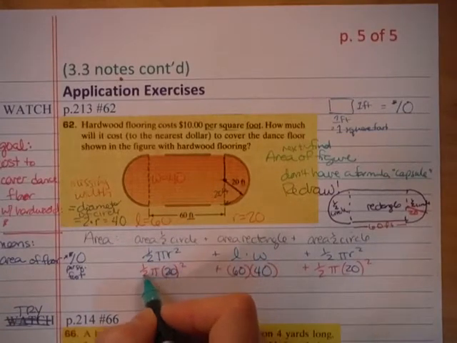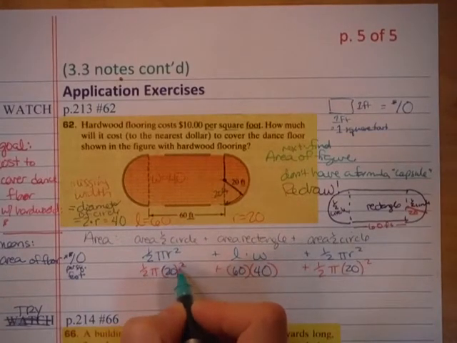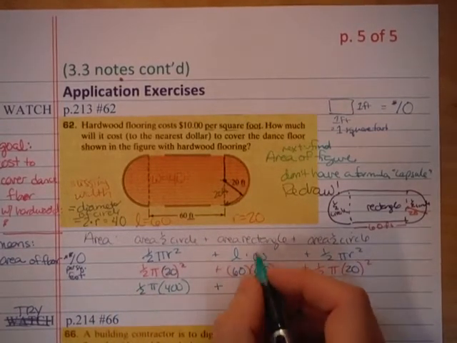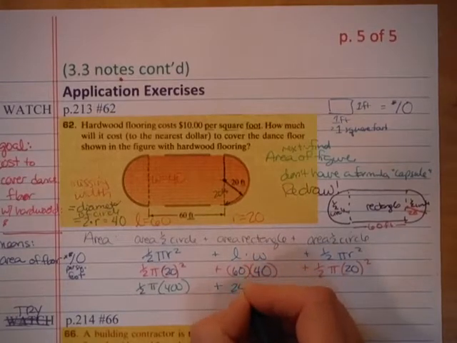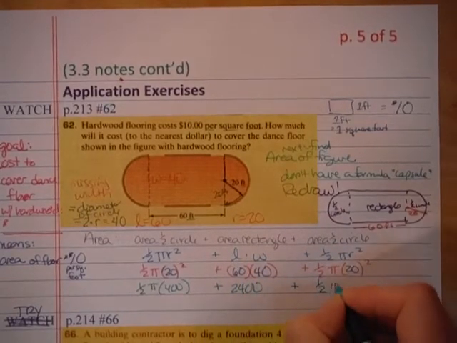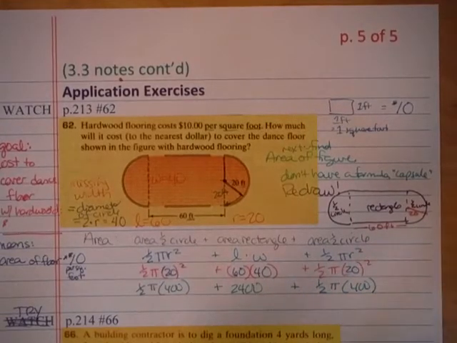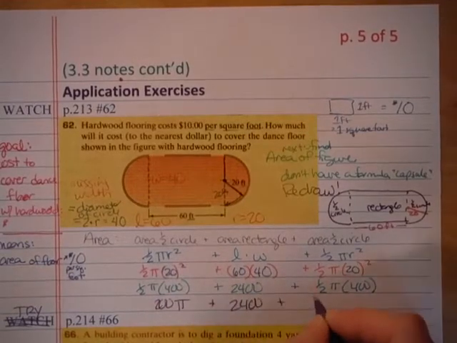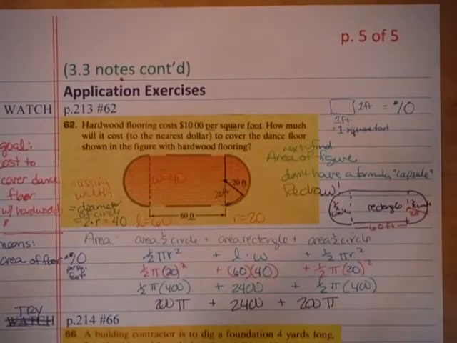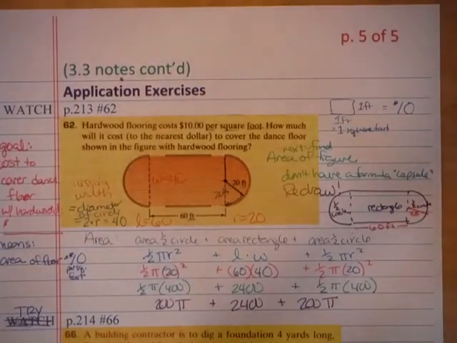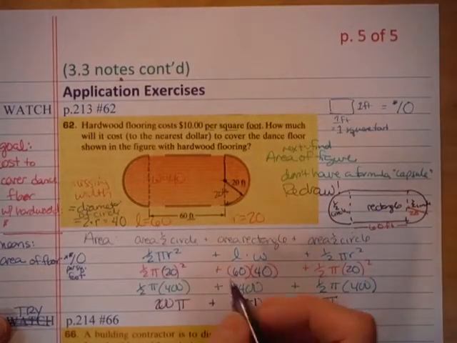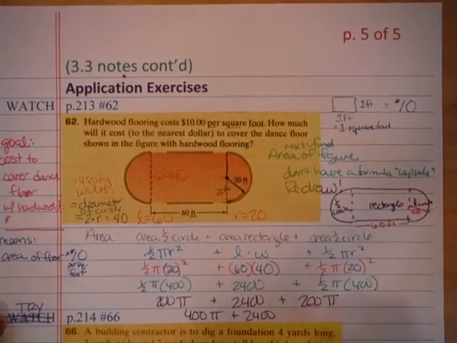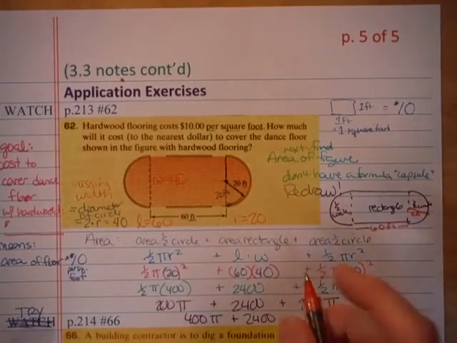And order of operations here, half pi 20 squared, the squared has to come first, so this is half pi times 400 plus 60 times 40 is going to be 2400 plus half times pi times 400 again. Go ahead and do that half piece. That's going to be 200 pi plus 2400 plus another 200 pi. So that's going to be equal to, let's make sure I'm not off screen. Good. So that's going to be equal to 400 pi, combining those two like terms, plus 2400. Okay. Now I can bring the calculator in here.